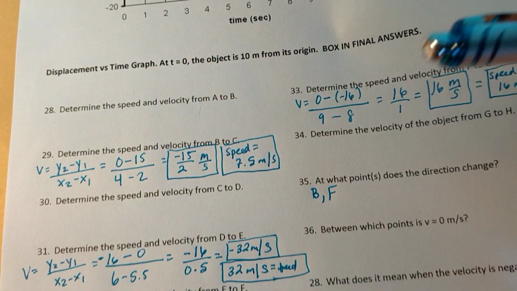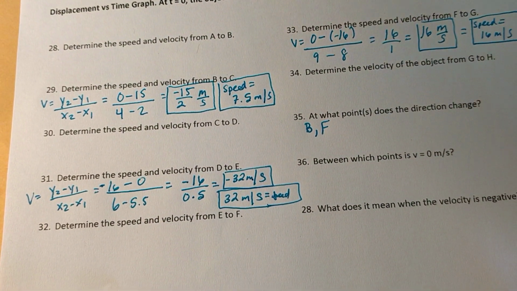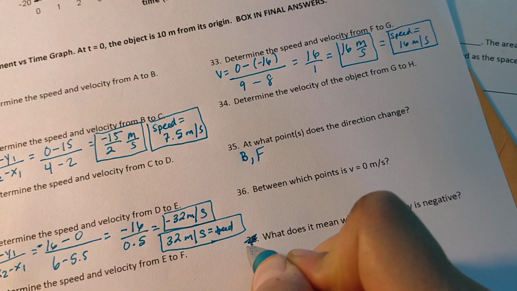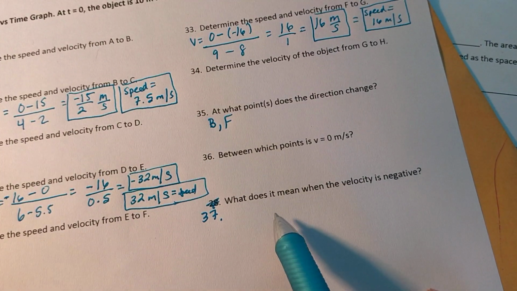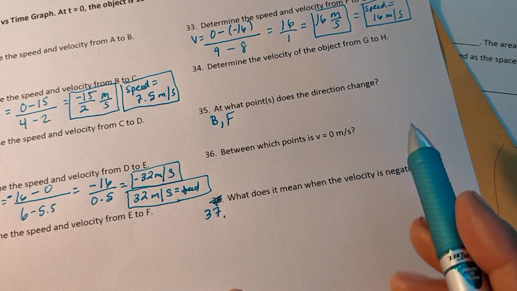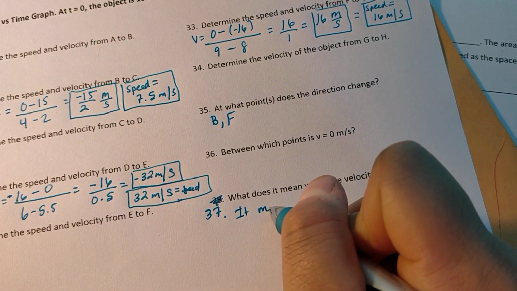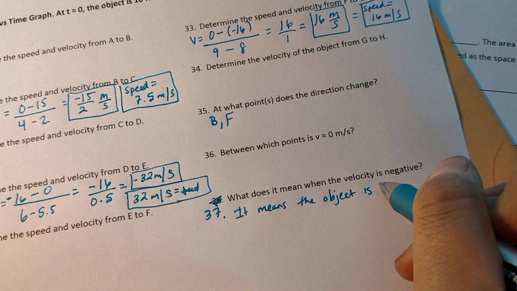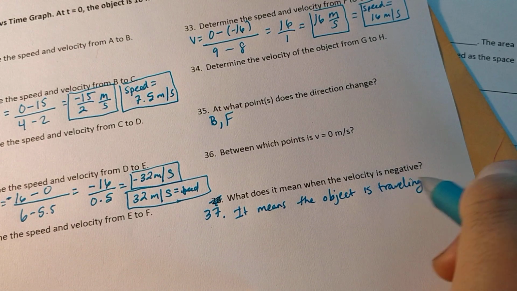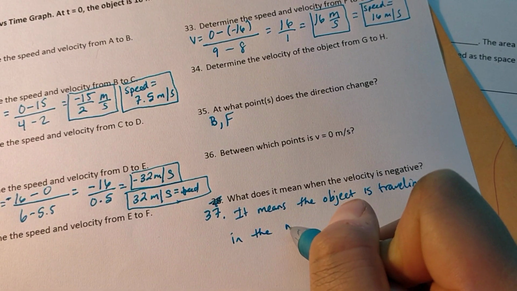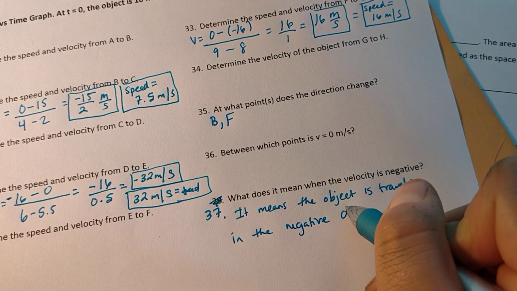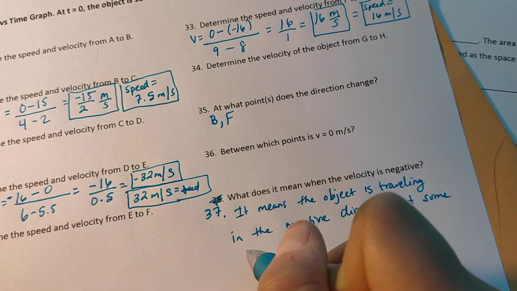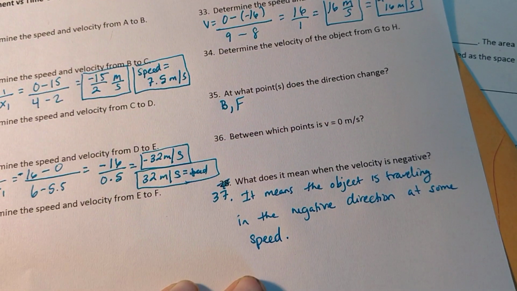Okay, that's it, and you'll do the rest. Sorry, this should not be 28, this is 37. So let's do this. What does it mean when the velocity is negative? It means the object is traveling in the negative direction at some speed. So that's what it means.